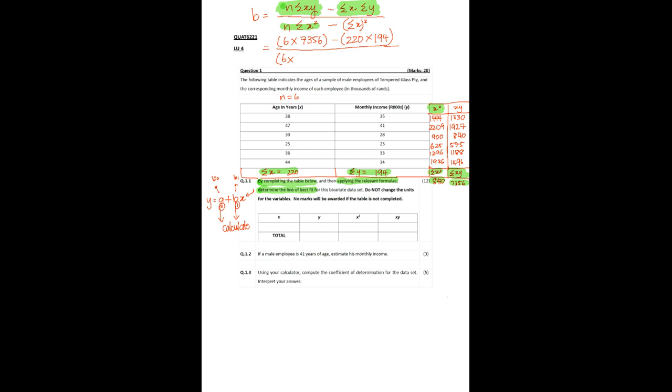So 6 times 8410, and then you have minus, and then it says the sum of x in brackets. So let's go to the sum of x. Here is x, the sum of it is 220. So put the 220 in brackets, and then you close that bracket and you have the square sign on the outside. So here, please make sure to not get confused between the two variables in this denominator.